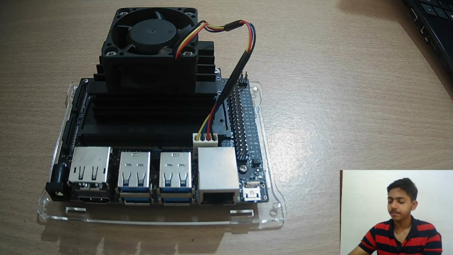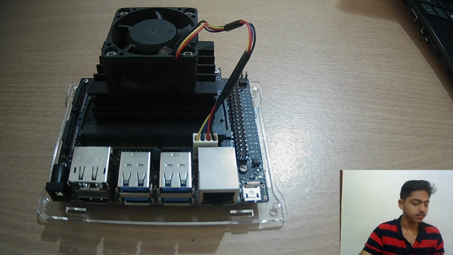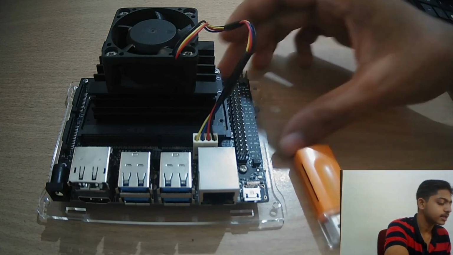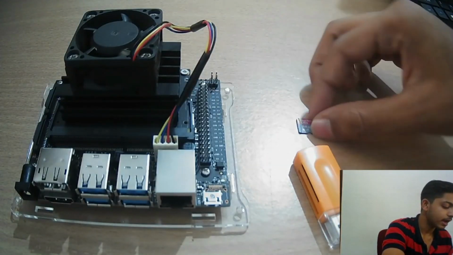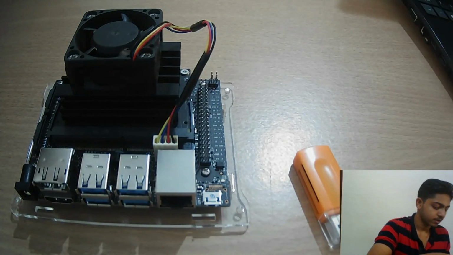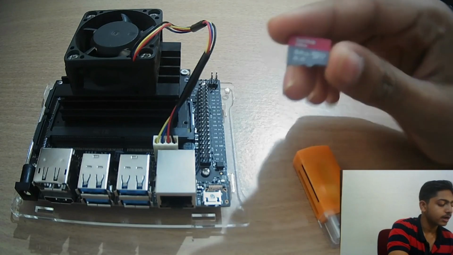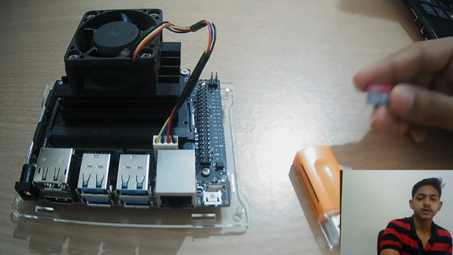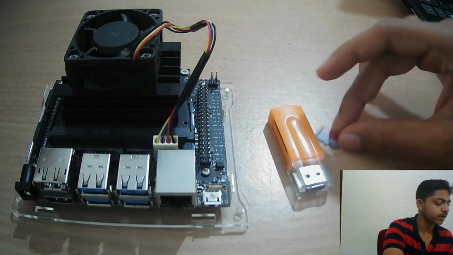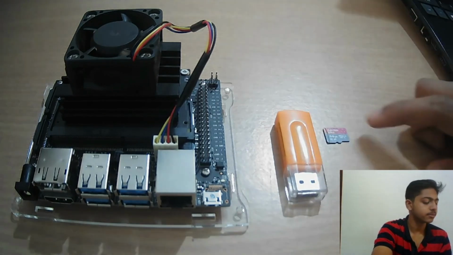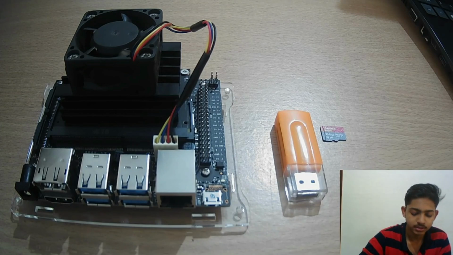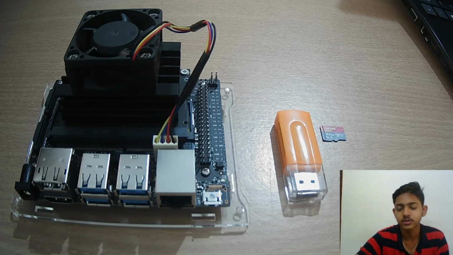Okay guys, we need a card reader and an SD card. I am using this SanDisk Ultra 64 GB, class 10, so it's 100 megabytes per second. That is really needed, because to flash an OS it is good to use a good SD card. Buy a new one. Don't use old ones, because sometimes the SD card would be corrupted.